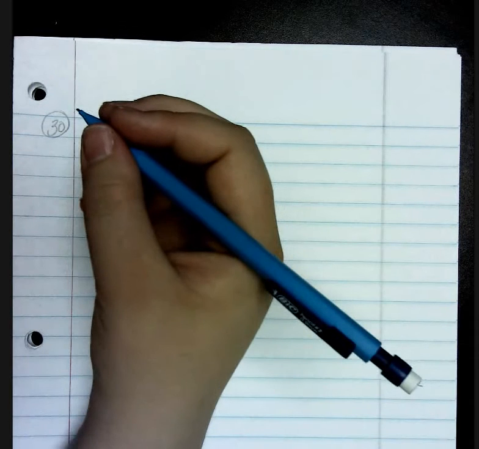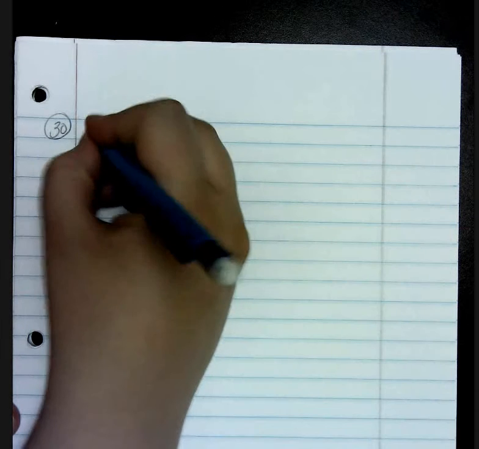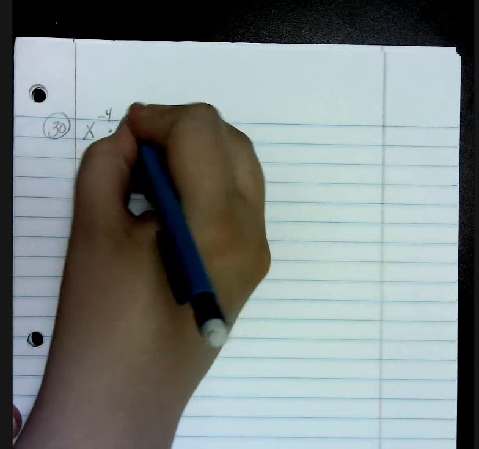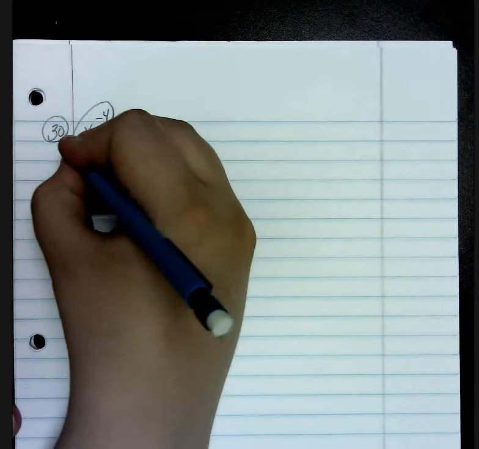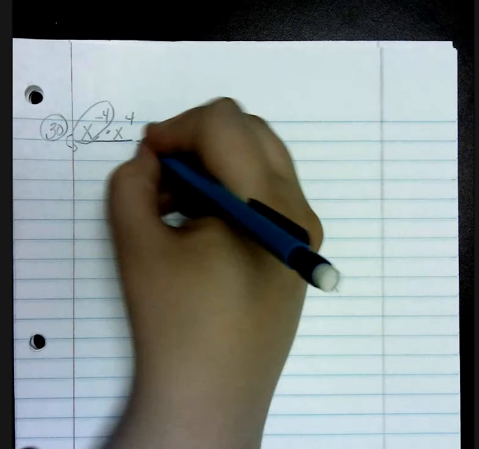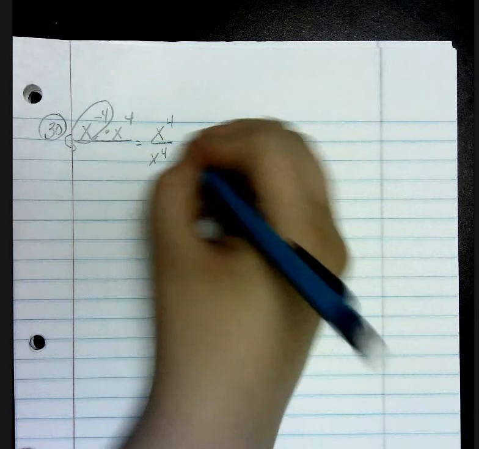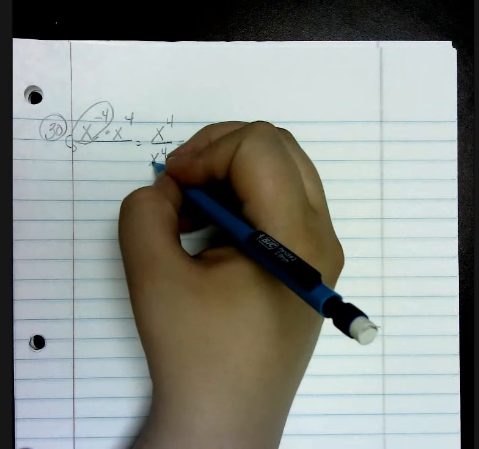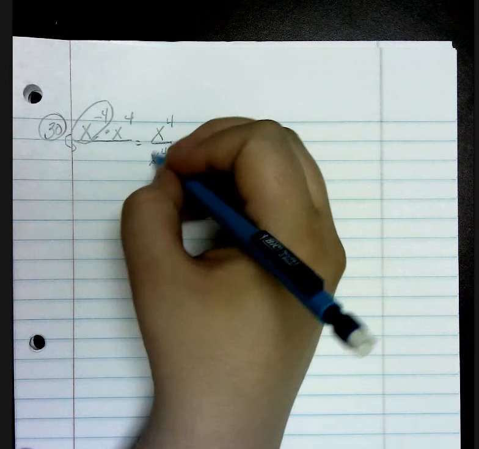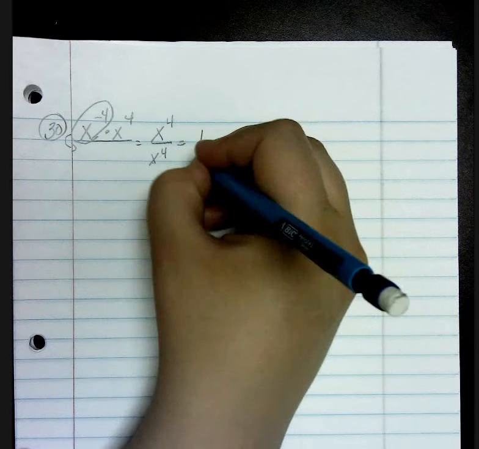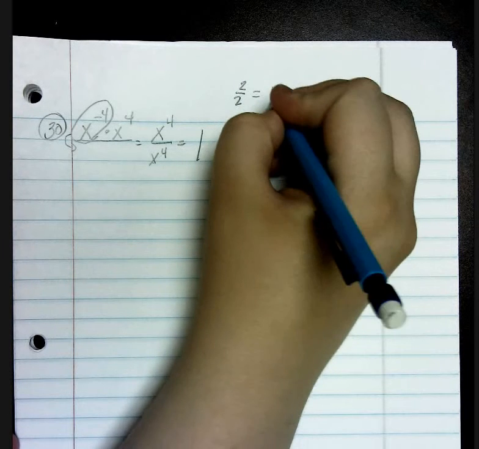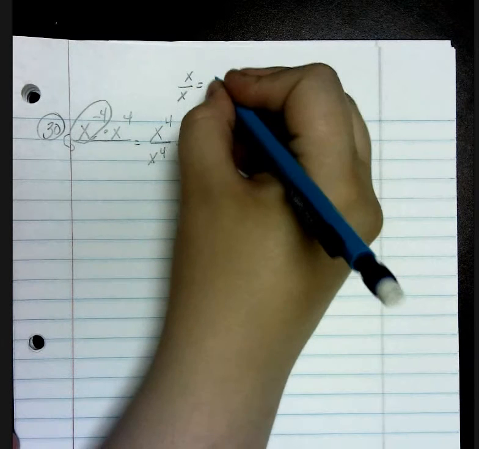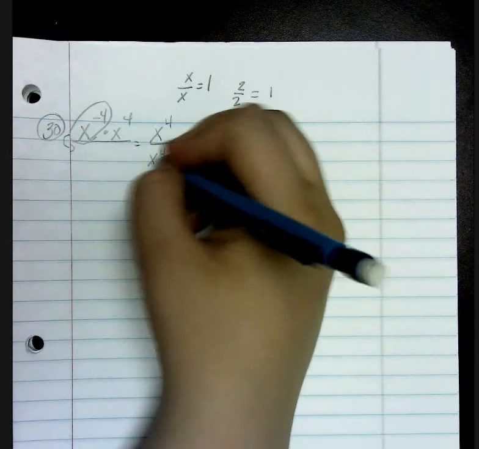Moving on to number 30. I have x to the negative 4 times x to the 4th. So I'm going to circle my base with the negative exponent, draw an arrow as to where it will go. So I now have x to the 4th divided by x to the 4th. Well, whenever you divide the same base and they have the same exponent, you're going to end up with just 1. Because if we were to divide two numbers, like 2 divided by 2, that's always going to give you 1. X divided by x will always give you 1. So x to the 4th divided by the same x to the 4th will give you a 1.